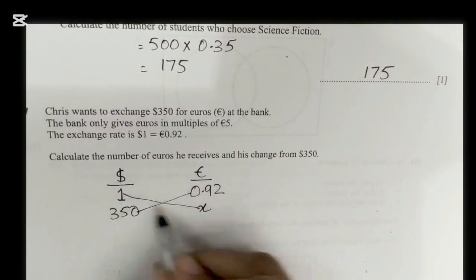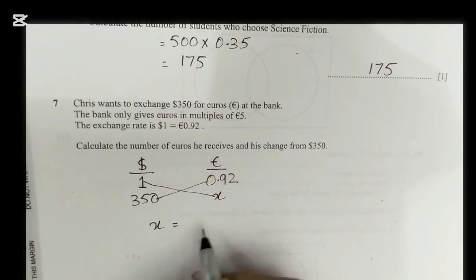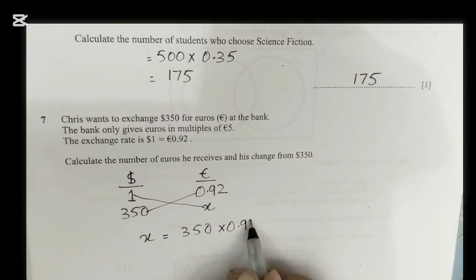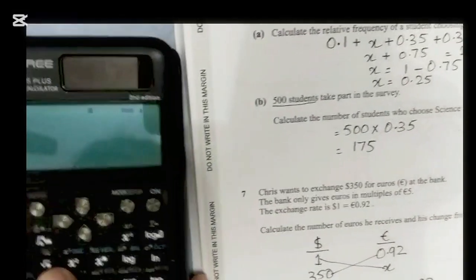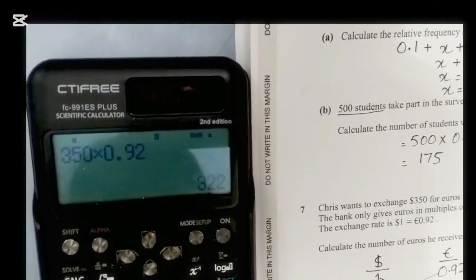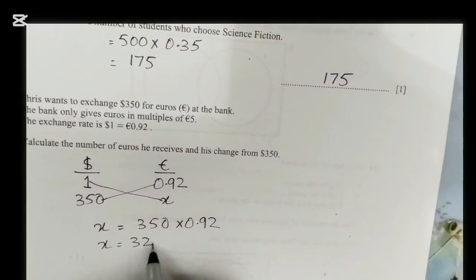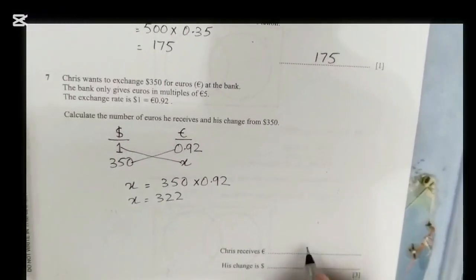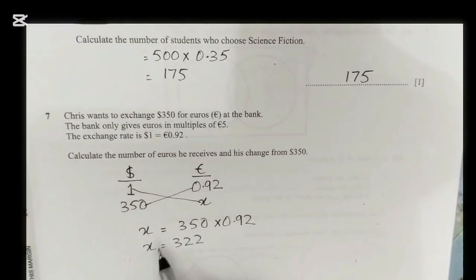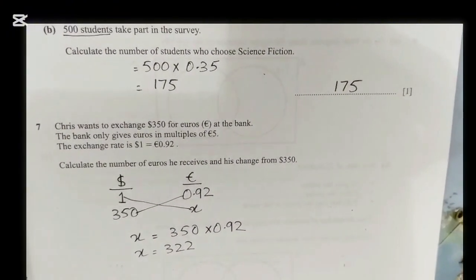Now cross multiply both of them, so we'll get x times 1 is x is equal to 350 times 0.92. Now use the calculator. 350 times 0.92, so we'll get 322. X is equal to 322. So Chris receives 322 euros. Okay, in exchanging $350, he will receive 322.